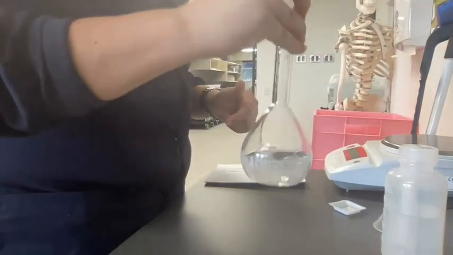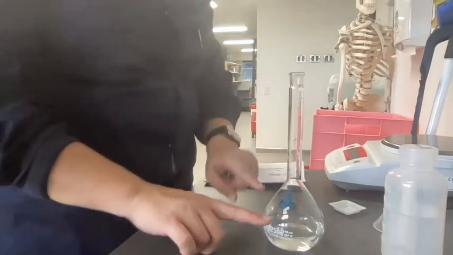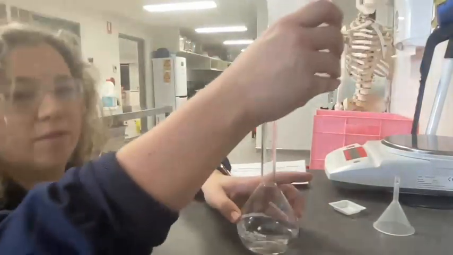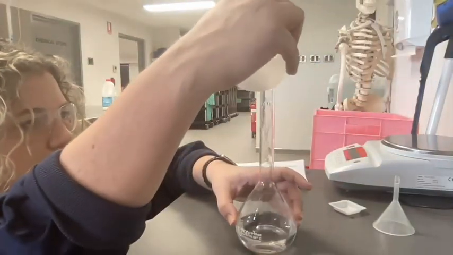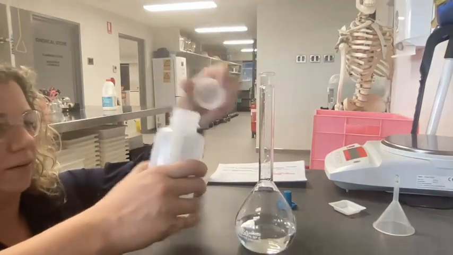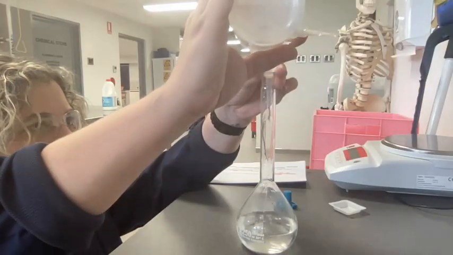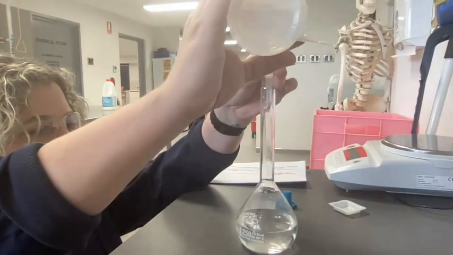You can invert it a couple of times. We will end up inverting it again later to make sure that it's all mixed through properly. Now that it's all dissolved, I'm going to very carefully fill my volumetric flask up to the 250 ml mark. So I'm going to bring my eyes down to eye level. And you can do it pretty quickly to the start. I'll just put a fair bit more in to start with. And then as we get close, we really want to go sort of drop by drop so that we know that we've got the exact amount.